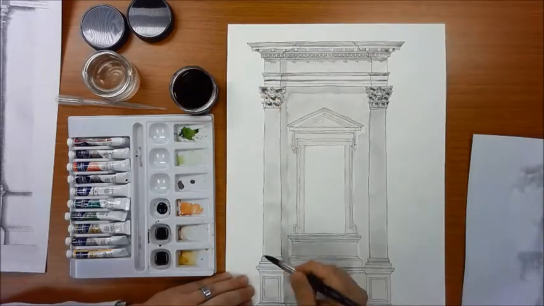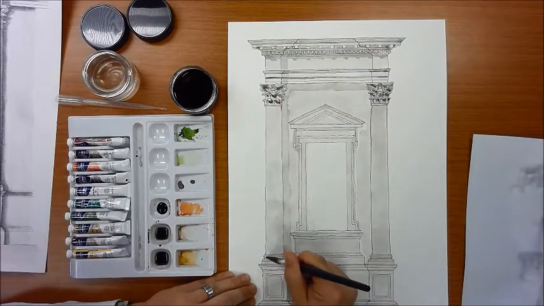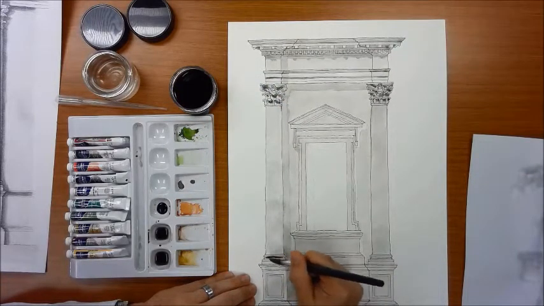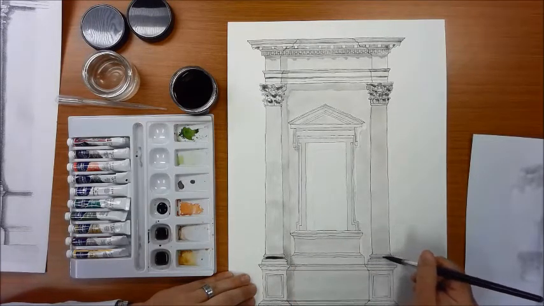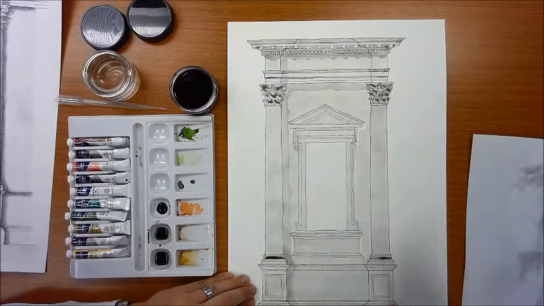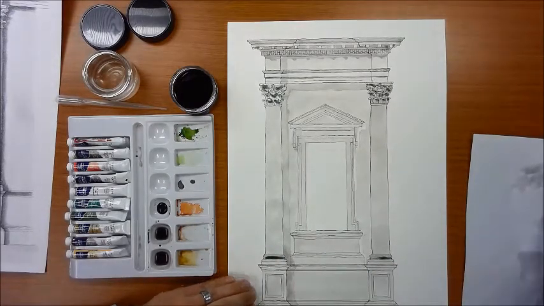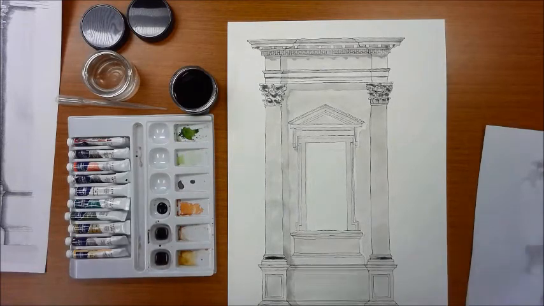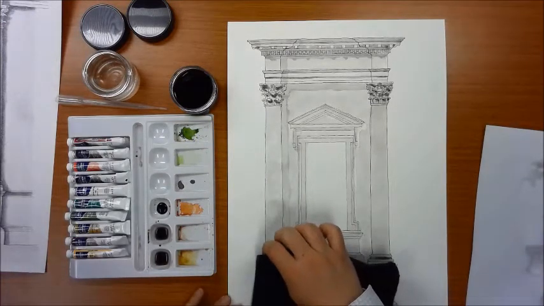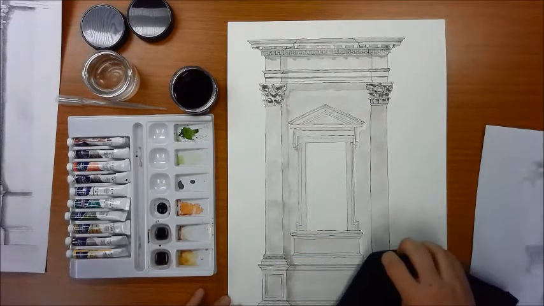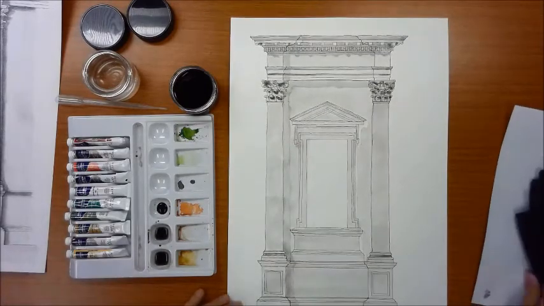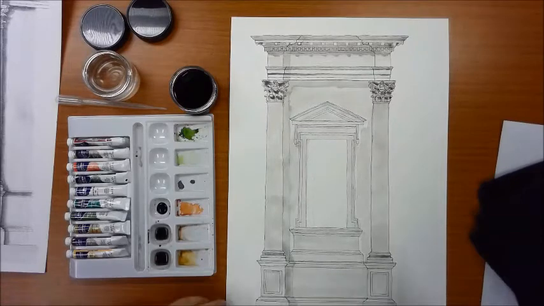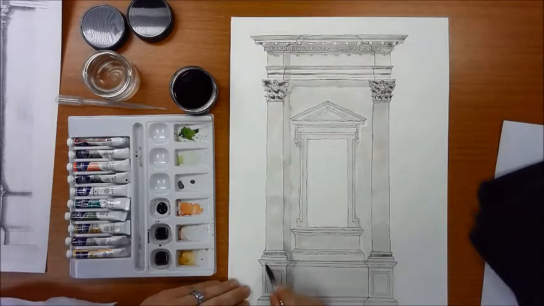Kind of let that dry. If we come down to the base molding, in that area where we've got the double scotia moldings, it's going to be fairly dark. I just added way too much on there. It's good to have a rag next to you, just in case.